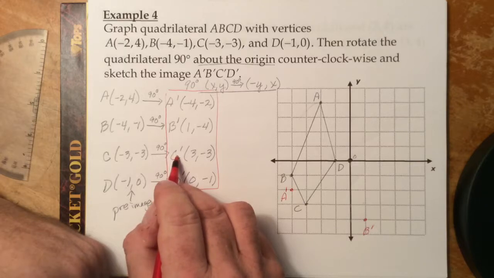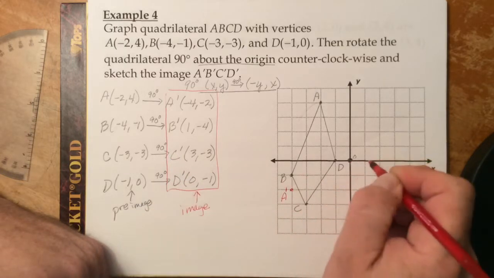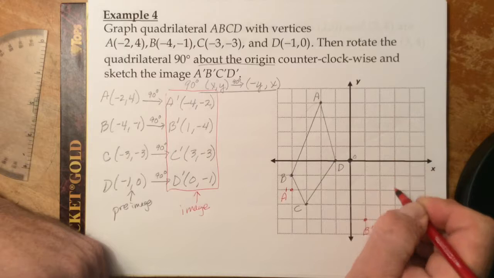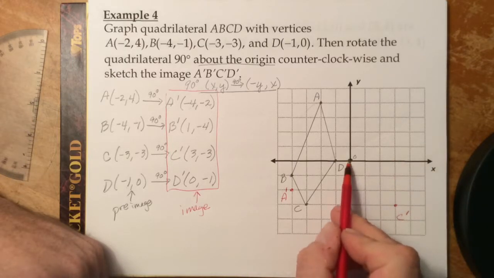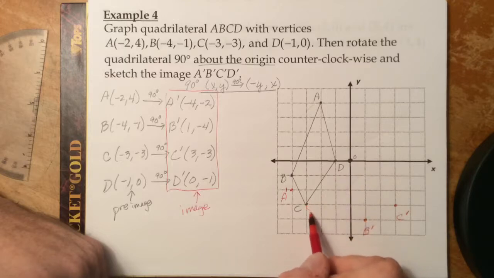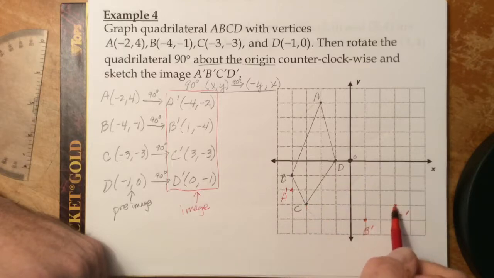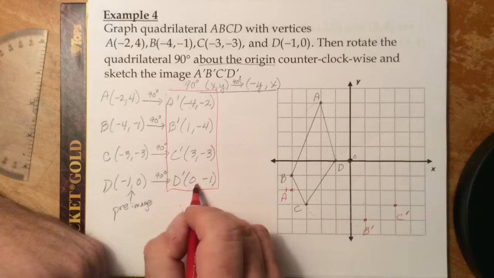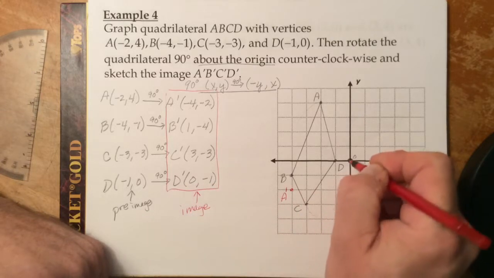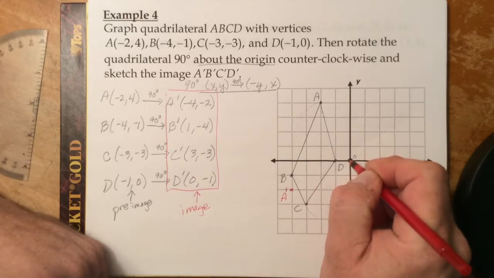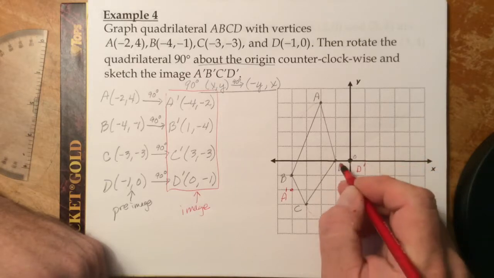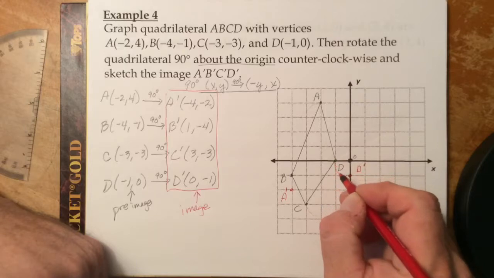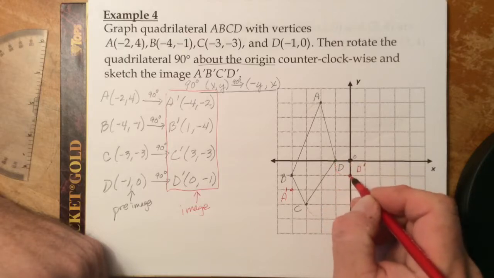C prime, 3, -3. Start at the origin, go to the right 3 and down 3. 1, 2, 3. This is our C prime, our new location for C. From the origin, it has rotated 90 degrees counterclockwise. And finally D is 0, -1. Start at the origin, go left or right 0 and go down 1. There's D prime. D has rotated 90 degrees about the origin point to this location right here.